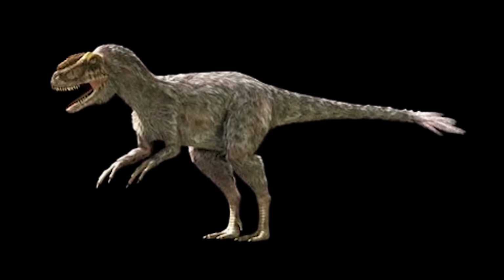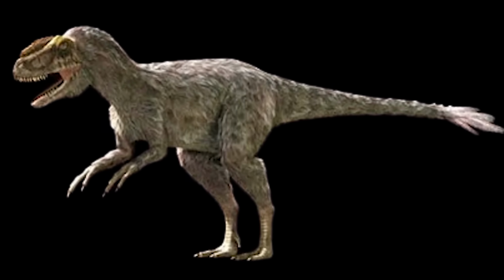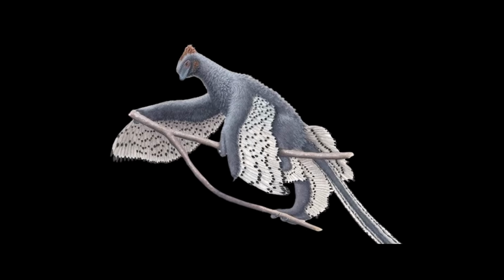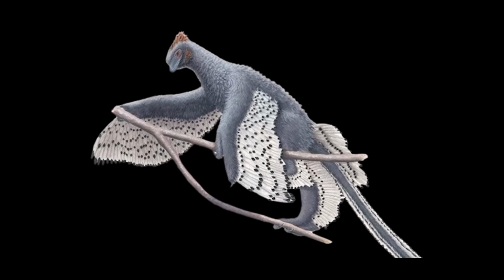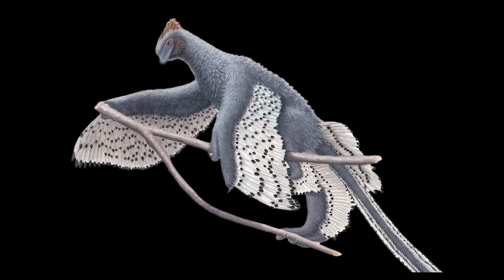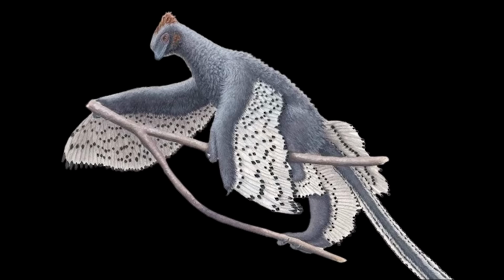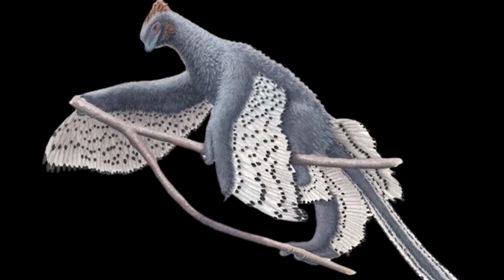Some feathered dinosaurs had features that were similar to birds, such as wishbones and feathered forelimbs for brief flight. The discovery of the Archaeopteryx, a feathered dinosaur with bird-like features, provided a crucial link between dinosaurs and birds. Feathers in dinosaurs were not limited to flight feathers. They came in various different forms, including simple filament-like structures and more complex branching feathers.